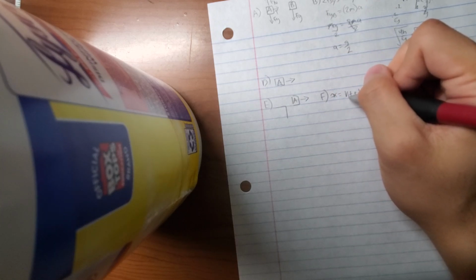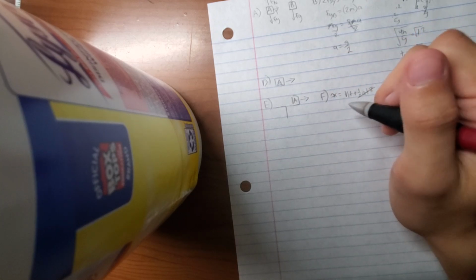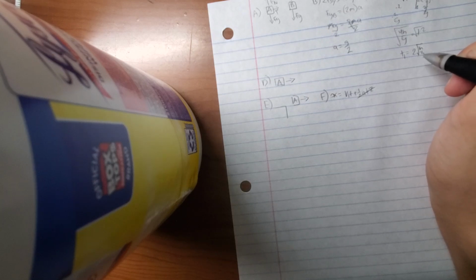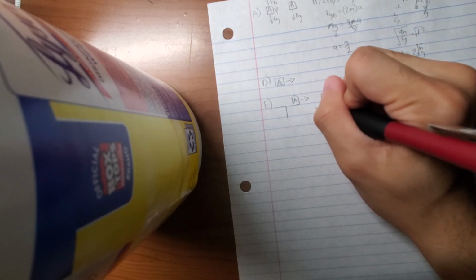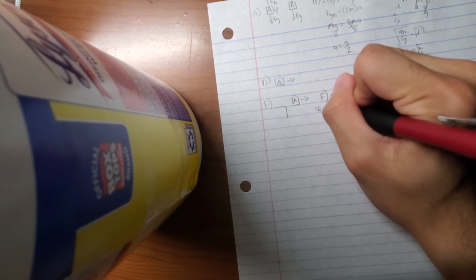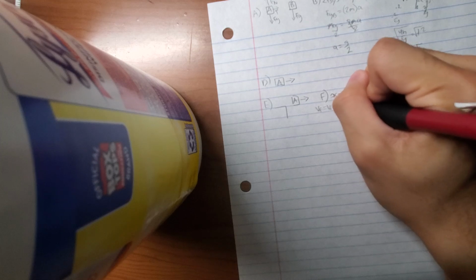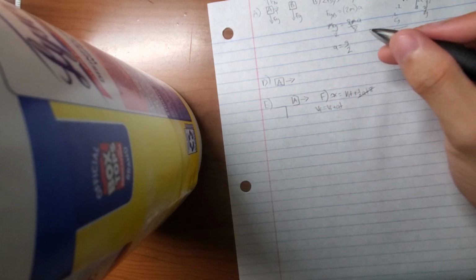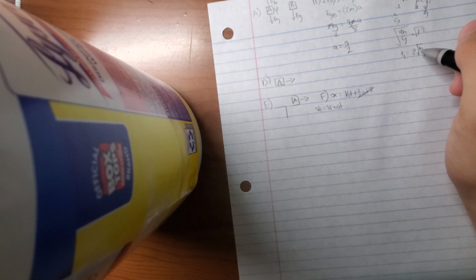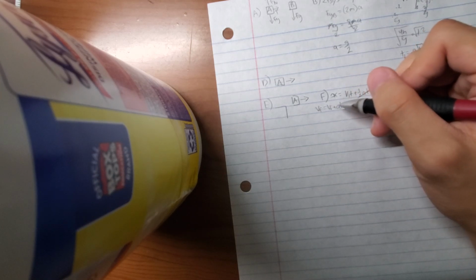So vi for this is going to be vf when block B is falling. So we'll be using this formula to find the vf. The vf for when block B is falling becomes the vi for when block A leaves the table.